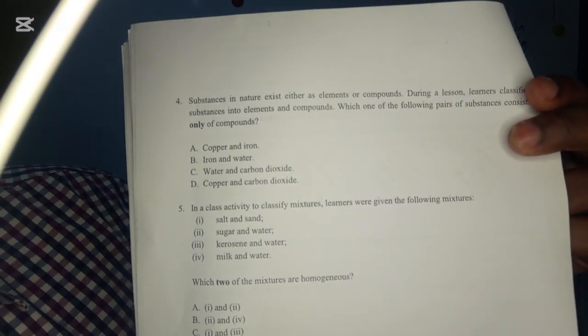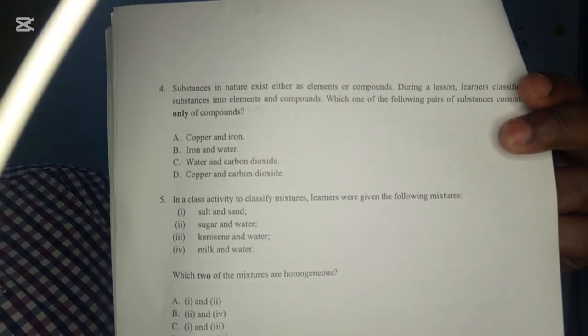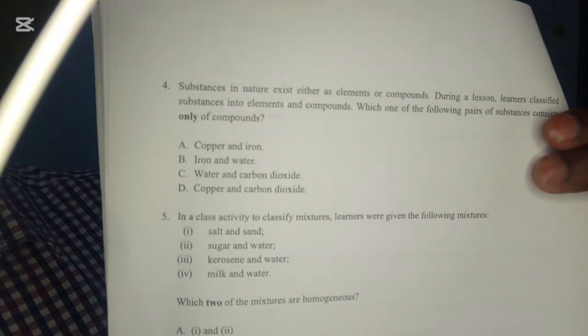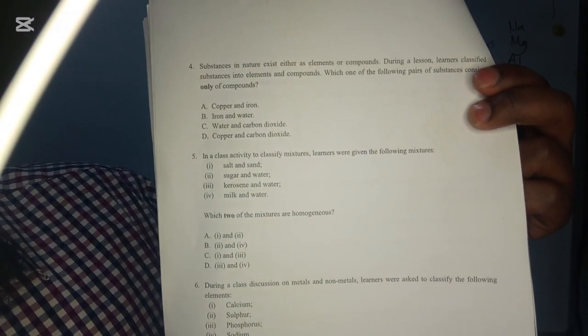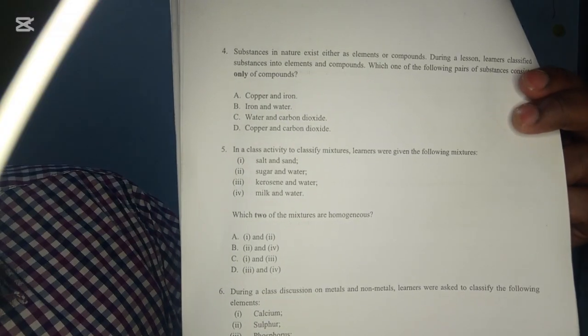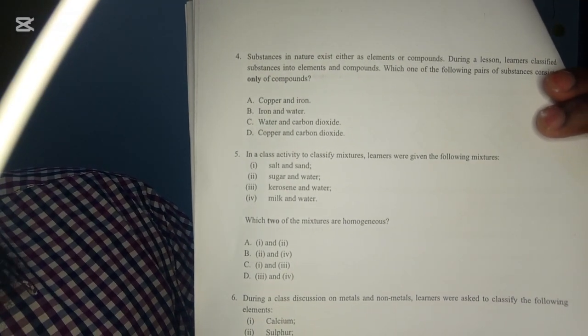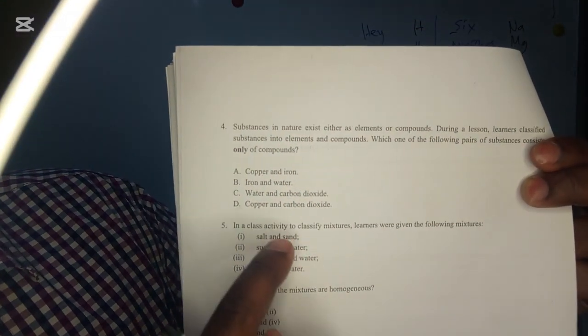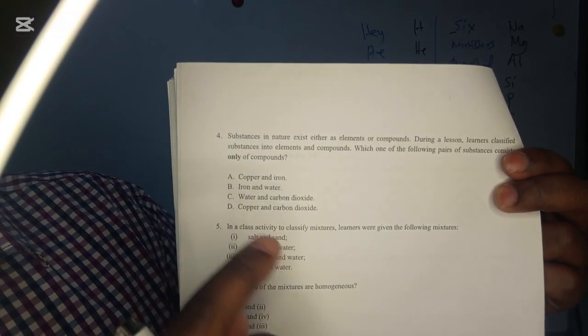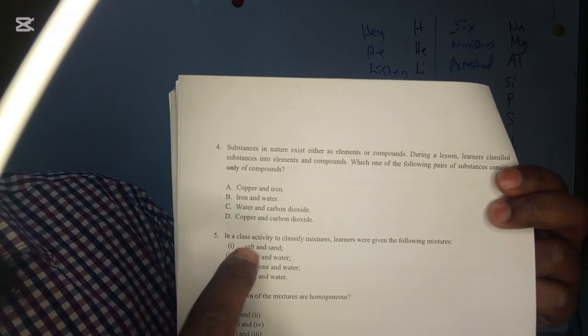In a class activity to classify mixtures, learners were given the following. You are given salt and sand, sugar and water, kerosene and water, milk and water. Briefly, on the previous question, it is important to understand how elements are and how compounds are.